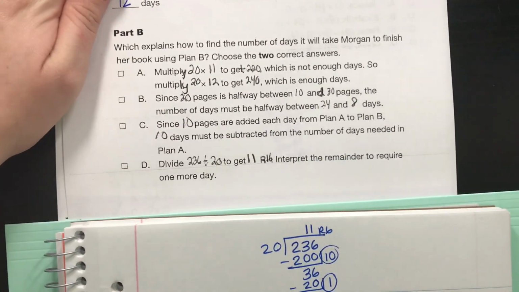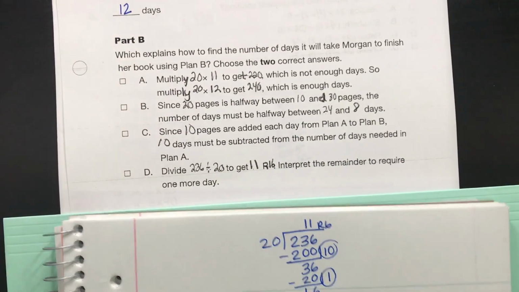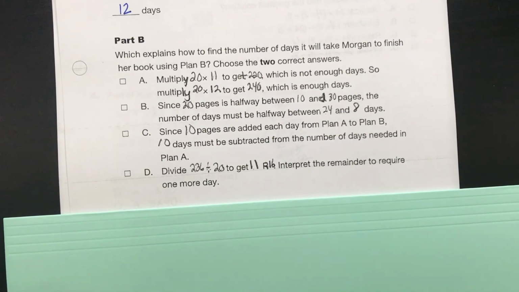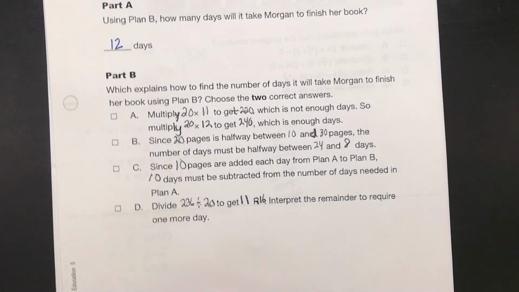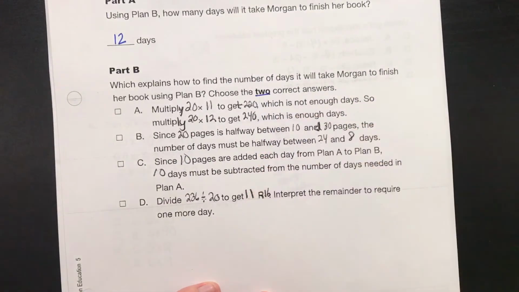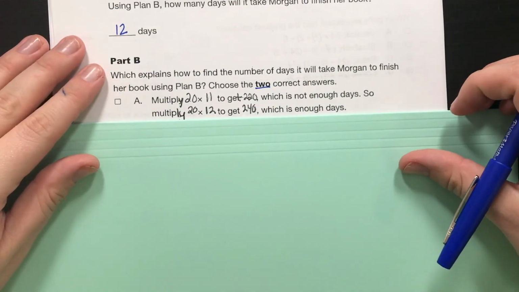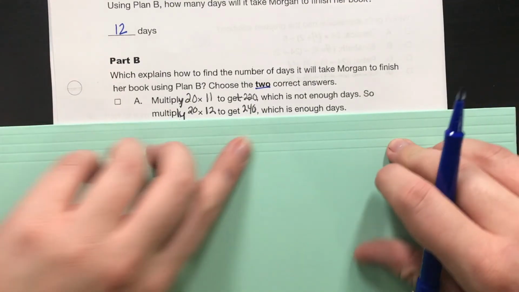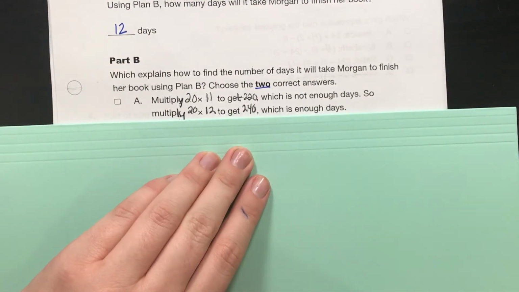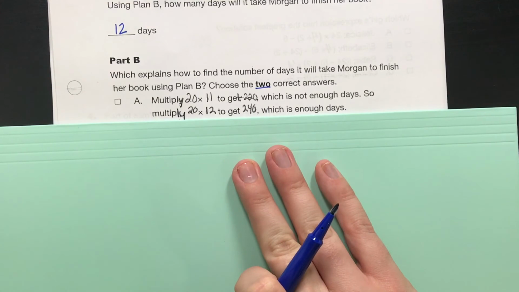And then we're going to look at part B, which explains how to find the number of days it will take Morgan to finish her book using plan B. Choose the 2 correct answers. Okay, let's look at the very first. Let's do it step by step. So we'll figure out which ones do explain and which ones really don't.